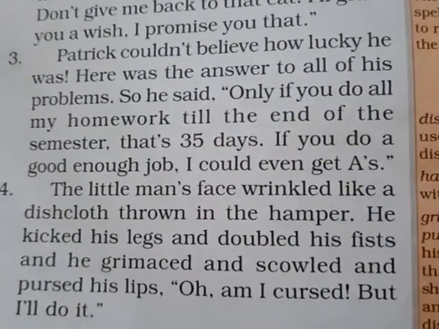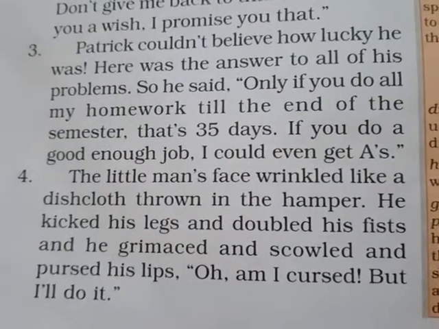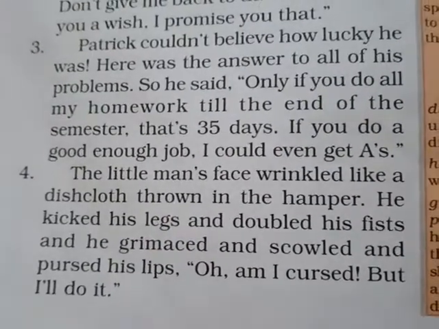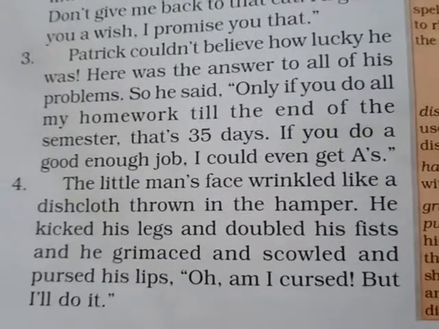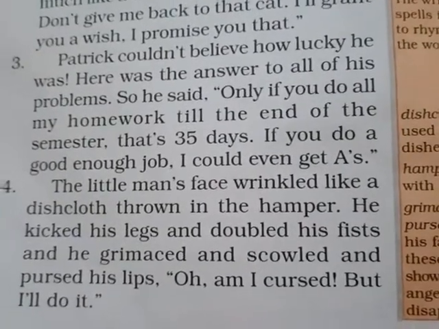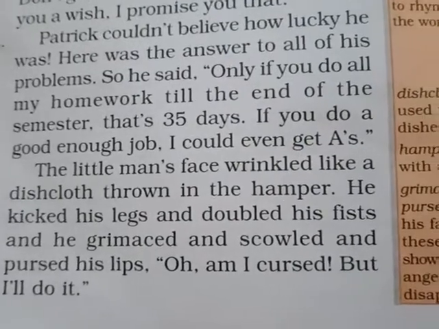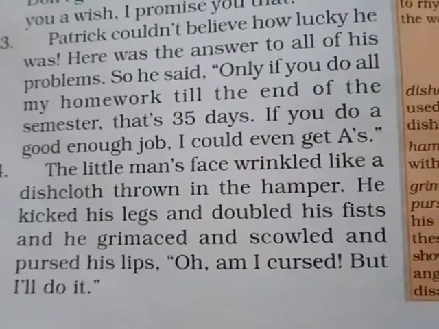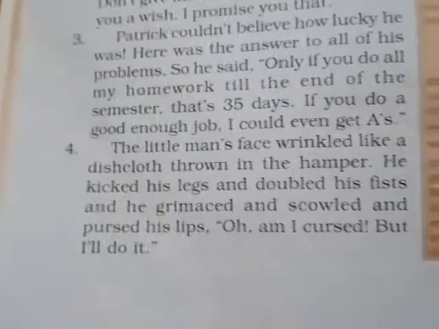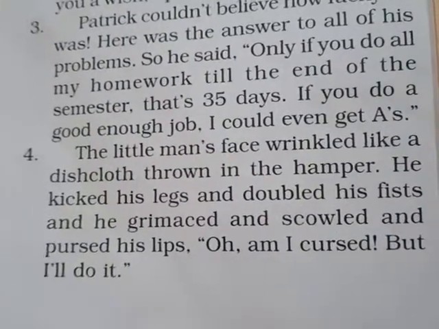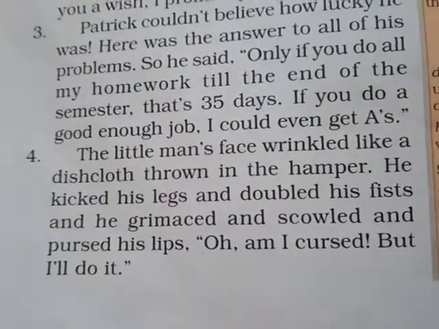After listening to this, the little man's face wrinkled like a dishcloth thrown in the hamper. He kicked his legs and doubled his fists, and he grimaced and scolded and pursed his lips. "Oh, am I cursed? But I'll do it." So listening to this, the little man was not happy at all.